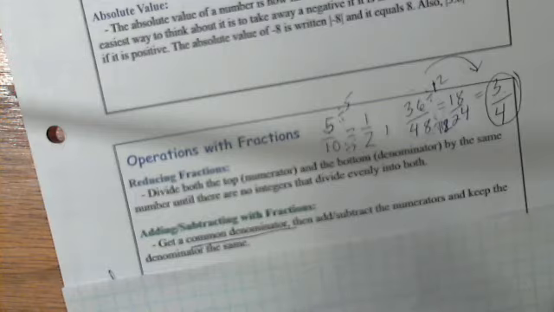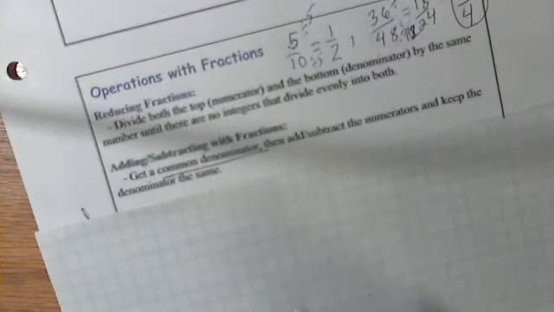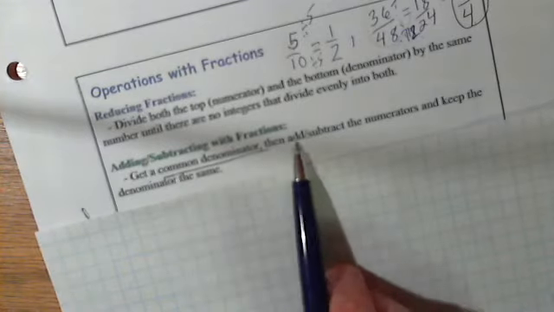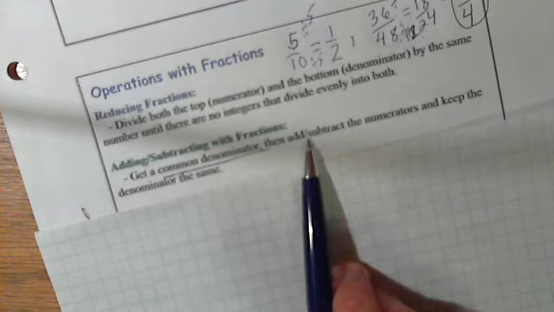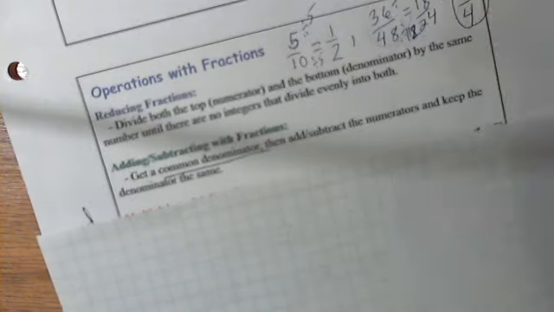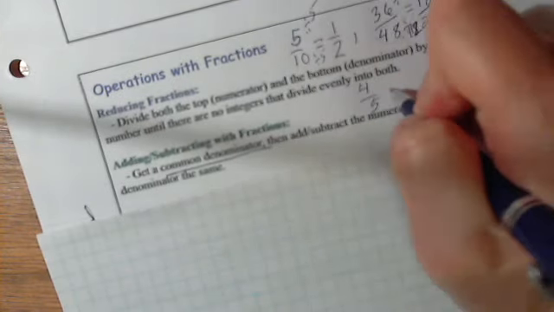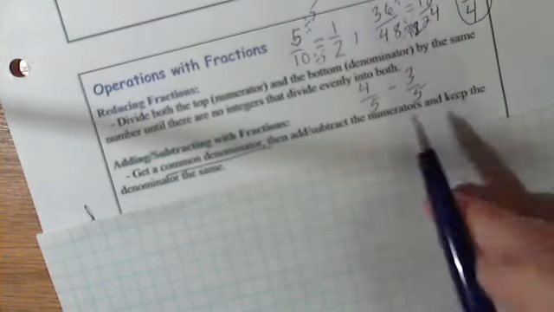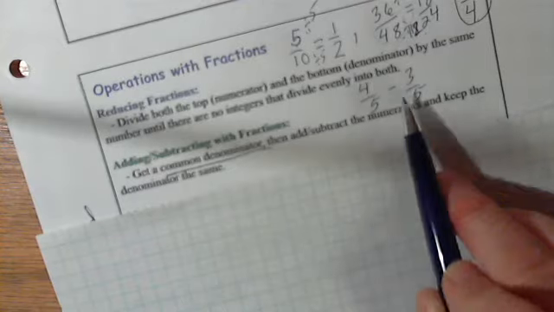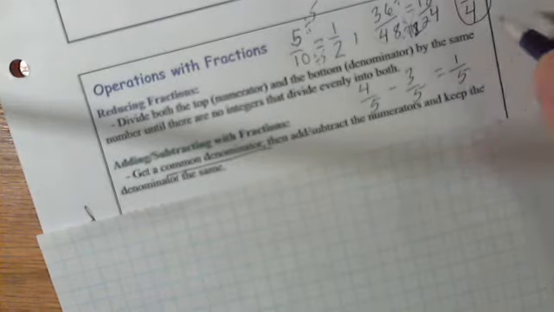Let's continue on now with adding and subtracting fractions. What you've learned in Math 99 is to get a common denominator first when you're adding or subtracting fractions. If we don't have a common denominator, we can't add or subtract them. For instance, let's start with this problem. Let's do 4/5 minus 3/5. Because these are the same size parts of a whole, I can just go ahead and subtract the numerators. 4 minus 3 is 1, and we keep the denominators the same.